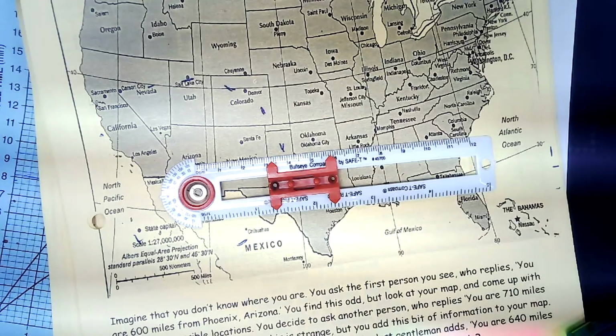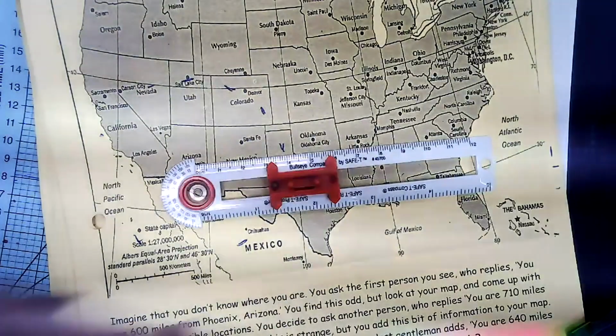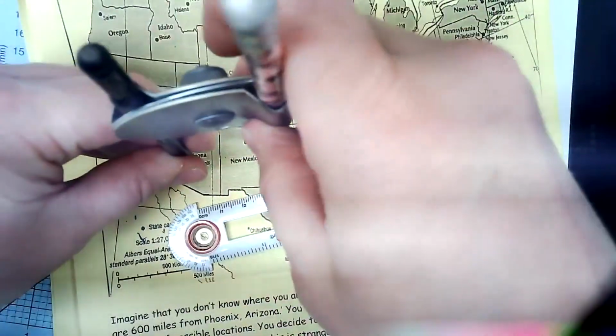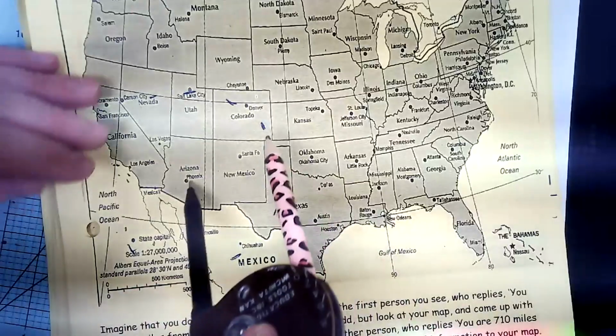These probably look like pretty junky versions of what you've used. But you know the general idea of how to use these. You put them down and you draw yourself a circle around Phoenix.